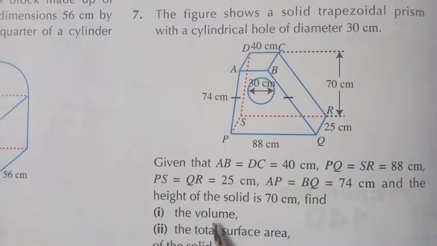Find the volume. Number 2, the total surface area of the solid.